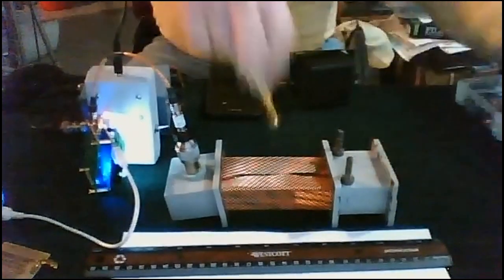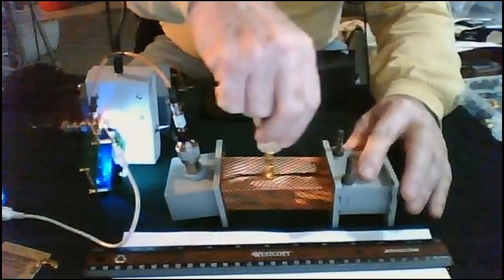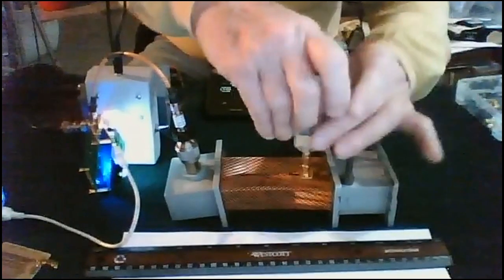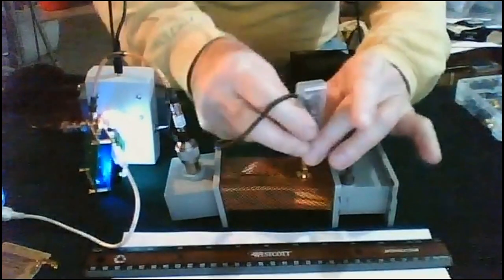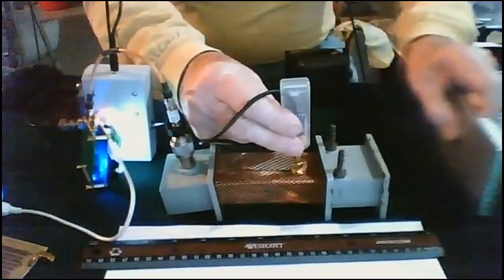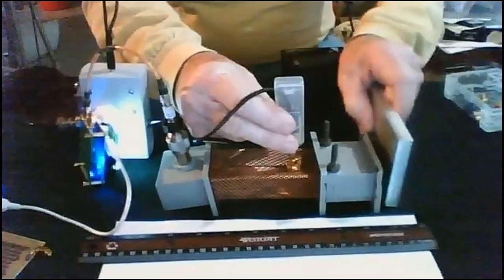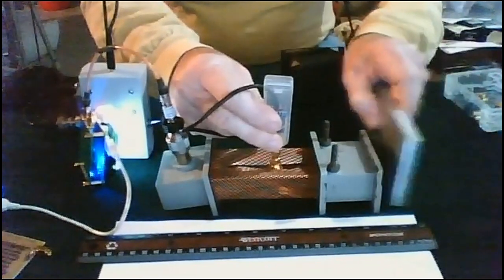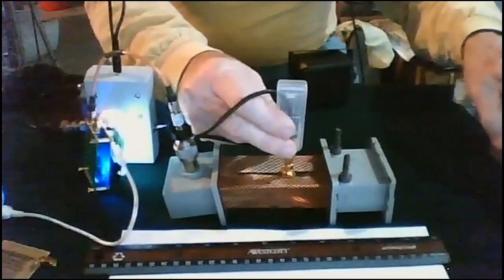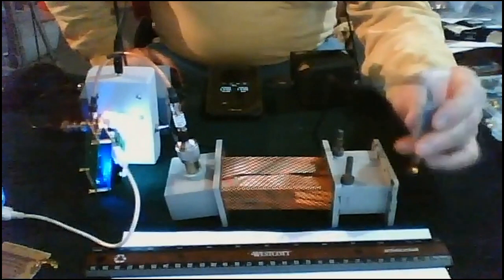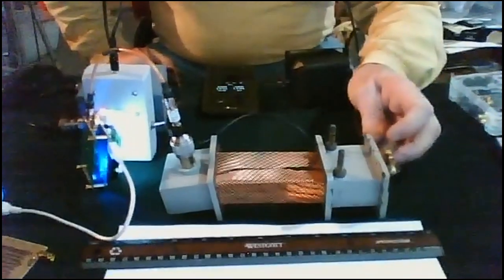And as I said, when we're matched, it's much less variation, or not matched, but when we leave it open as well. And if you're careful, you can move this short around and get the reflected power there. Now, there's a signal here, but if I rotate it 90 degrees, there's almost none.